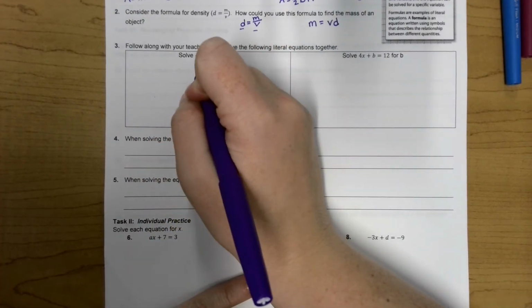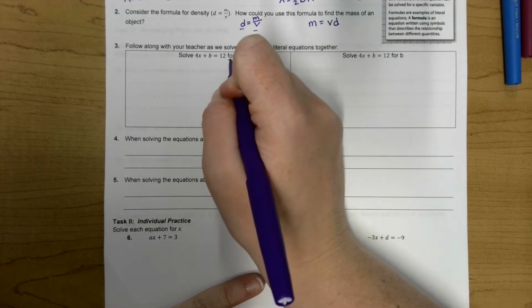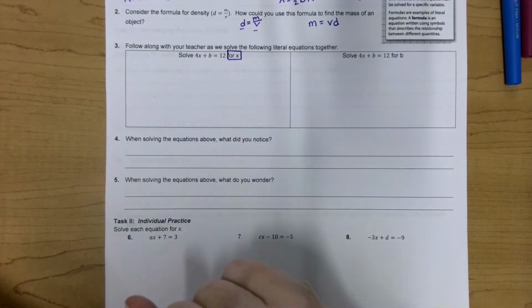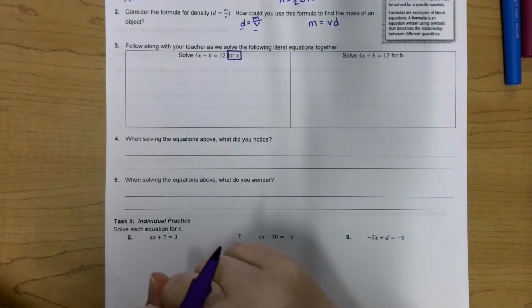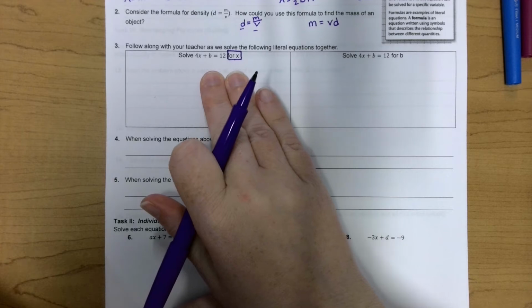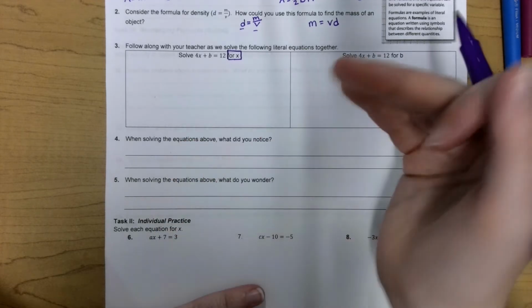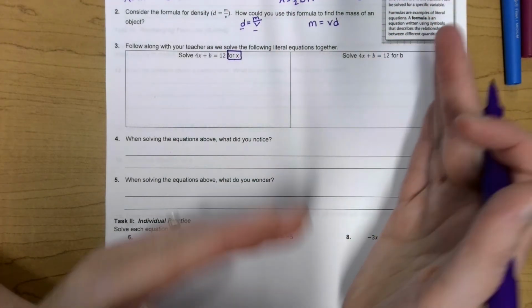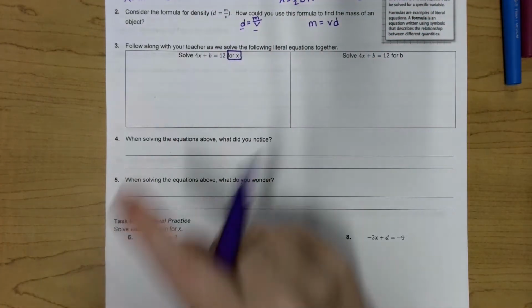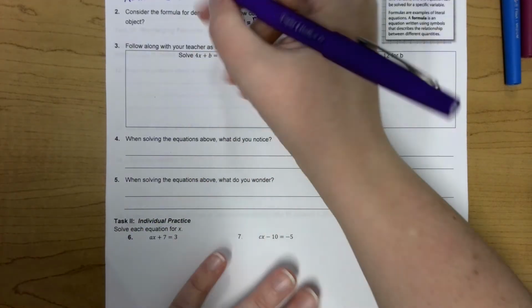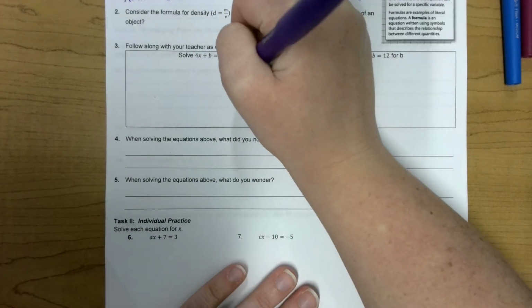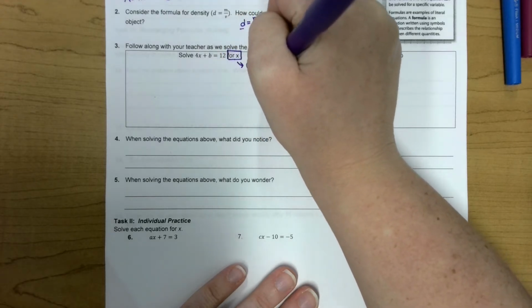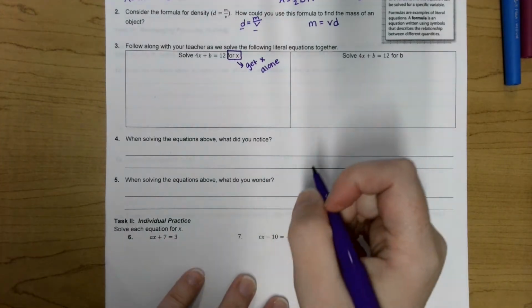So this says solve 4x plus b equals 12 for x. I want you to notice it says solve it for x. If it doesn't tell you what variable to solve for, you cannot solve it. If it says just solve this, well, what does that mean? Solving usually means find a solution, or find something that can go into this. But when you have two variables, there's not just a single solution. So when it says solve for x, this means get x alone. That's the goal, to just get x alone.